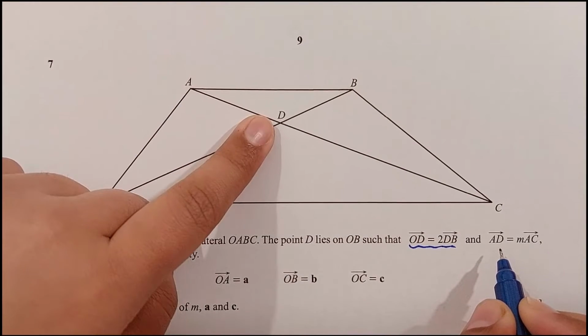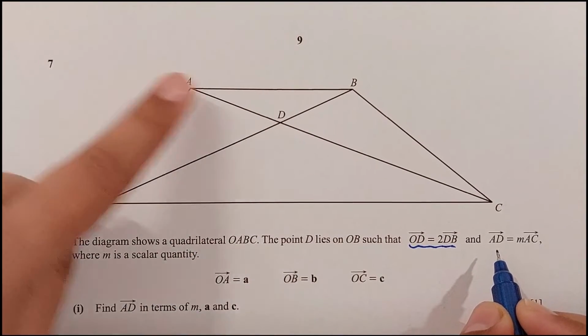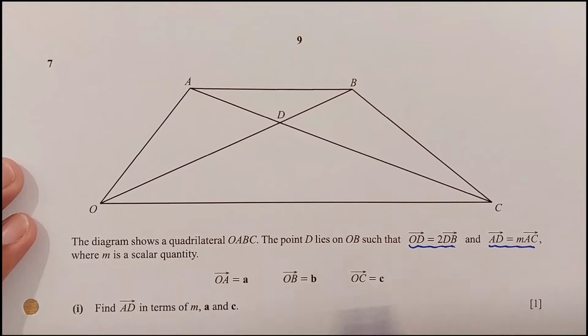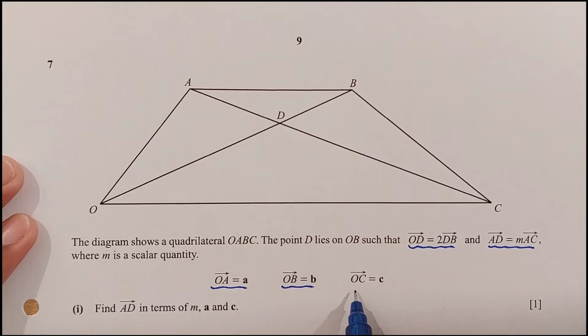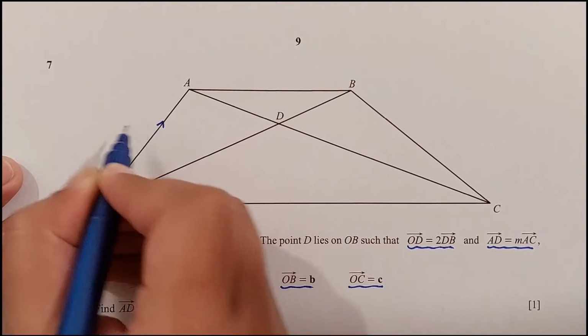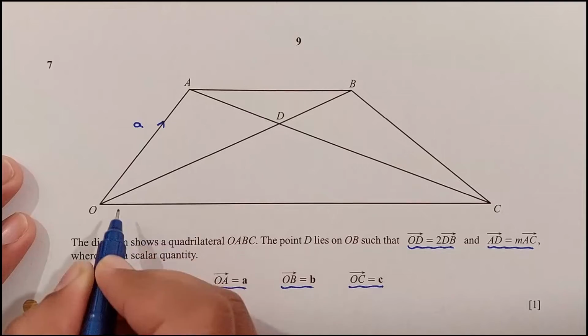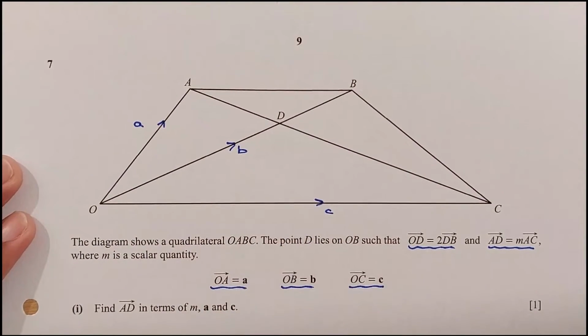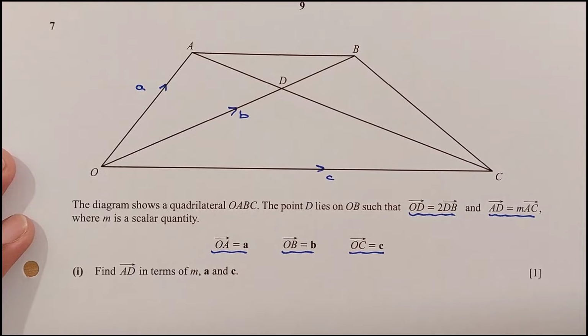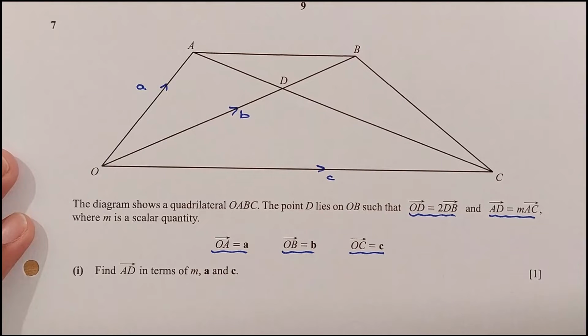And AD is M times AC, where M is a scalar quantity. We have OA is vector A, OB is vector B, and OC is vector C. Now for part 1, find AD in terms of M, A, and C.